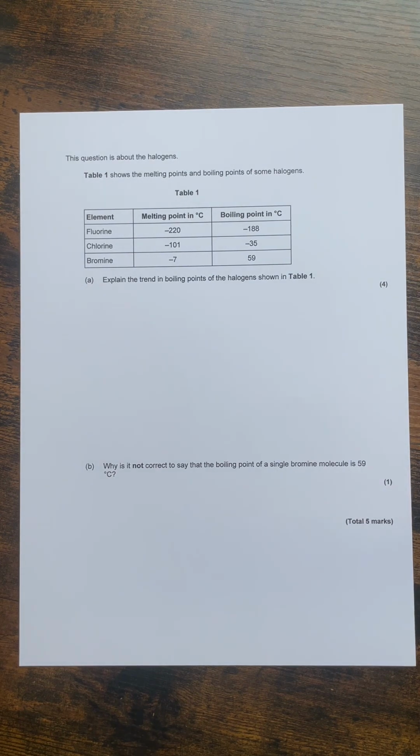Part B is a really interesting question in its own right, and the first part of explaining that trend is not the easiest thing to do. Structure and bonding questions are hard, notoriously. We can trip up on our wording, use the wrong words for the wrong type of forces that we're trying to describe, and that can prove quite costly. So I just thought that this would be quite a nice one to do.